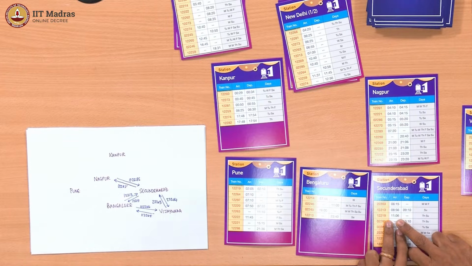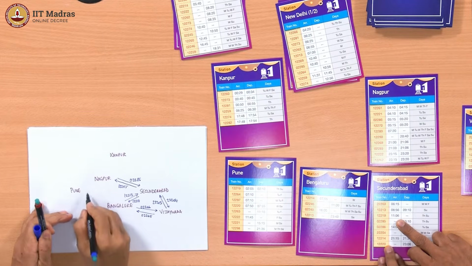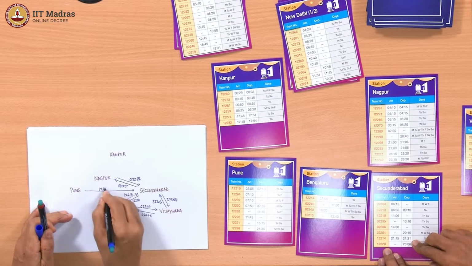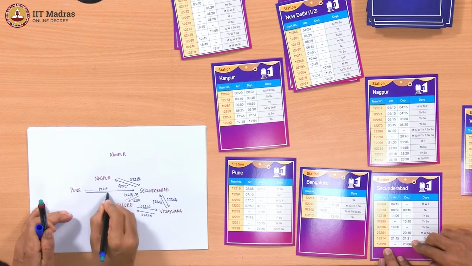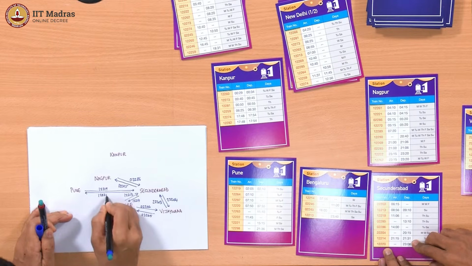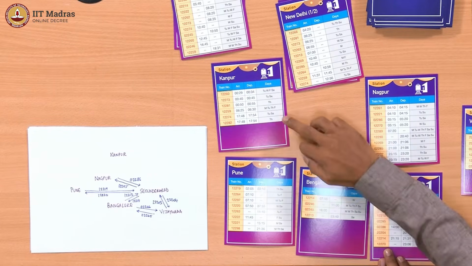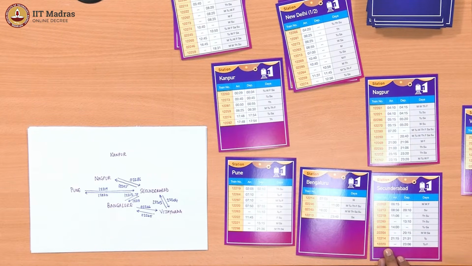So Pune to Secunderabad is 12219, and 12220 is the other direction. Okay, very good. Then Secunderabad to Kanpur, we already said no. So Secunderabad is now covered.